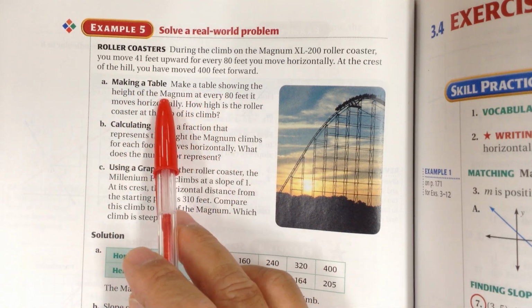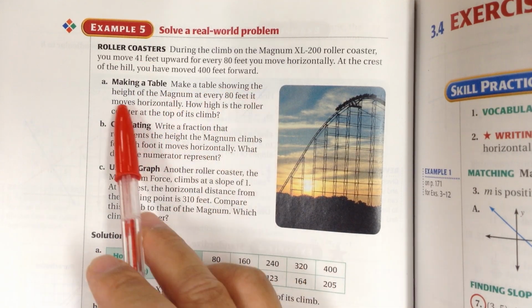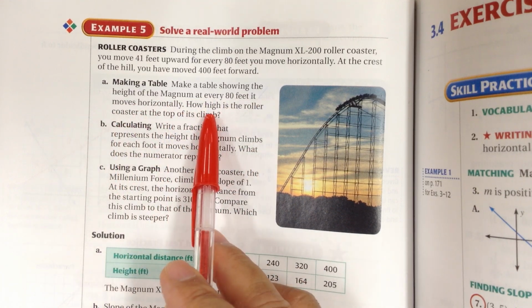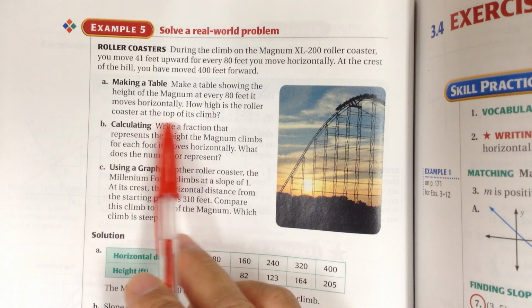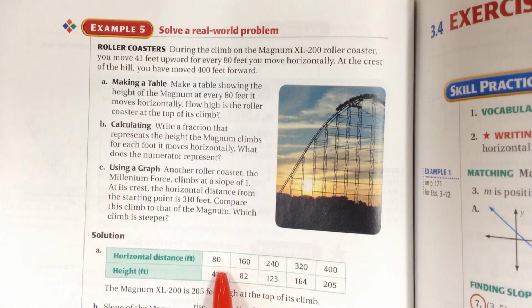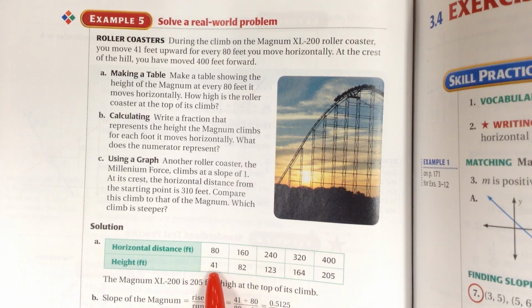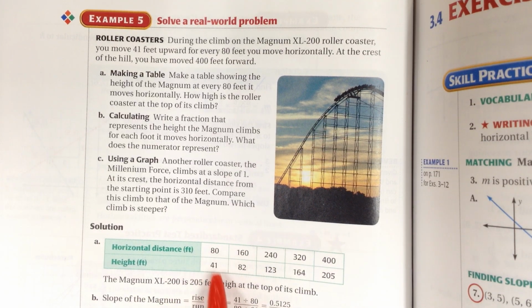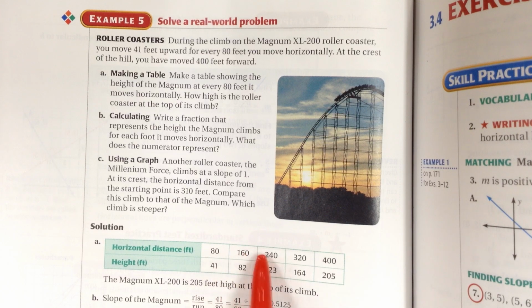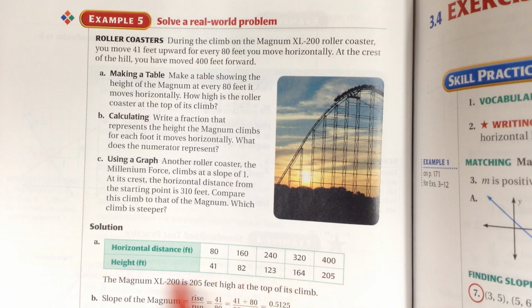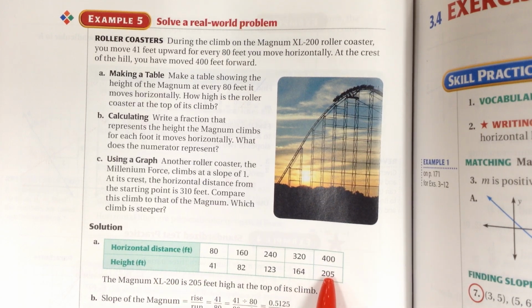Okay, make a table. Make a table, show the height of the Magnum at every 80 feet it moves horizontally. How high is the roller coaster at the top of the climb? So again, you make the table, right? So notice that every 41 feet you go up, you go over 80, right? So you just keep adding 41, and for this one you add 80, add 80, right? So when you reach the highest point, 400, the height would be 205.